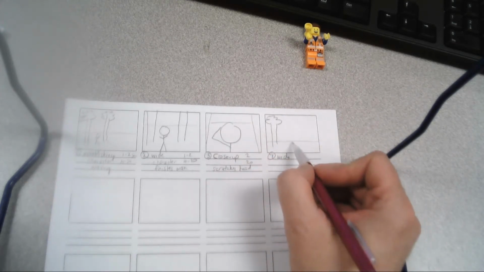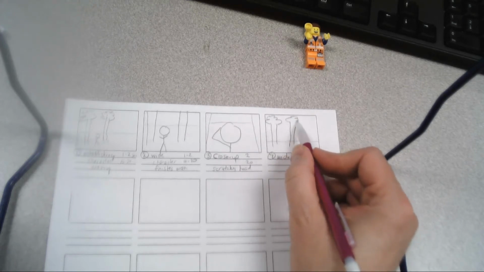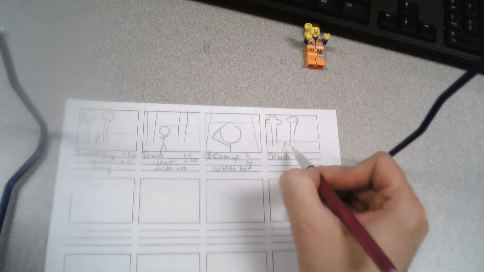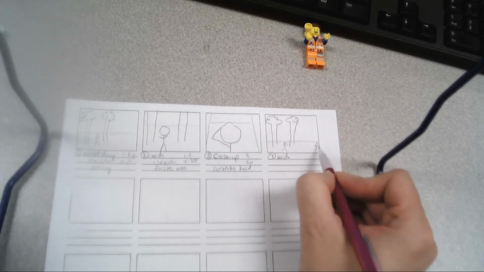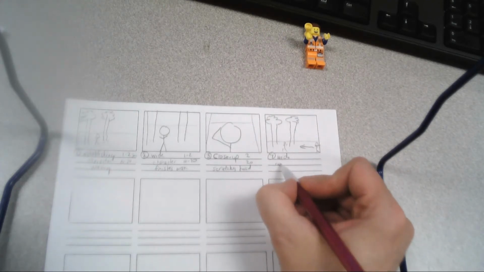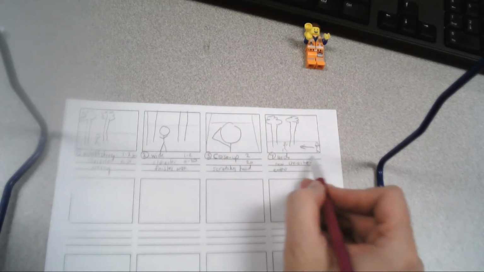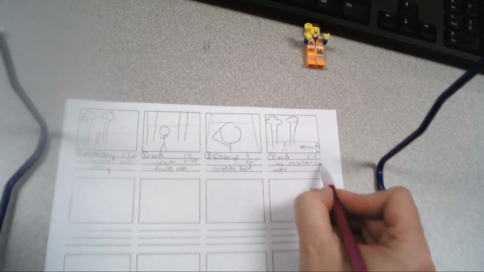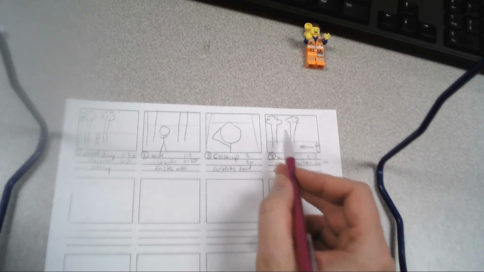And we've got our tree, we've got our other tree, and we have our character right between the trees, and we're going to have another character walk in, and I'm going to indicate an action by just putting an arrow, like this character is walking in. New character enters. I'm going to make this kind of shot, where I have an action, last a little bit longer. So I might even say 2 to 3 seconds, which would be 20 to 30 frames.